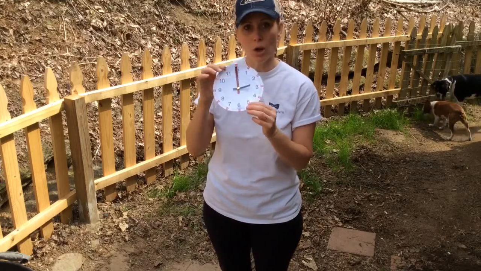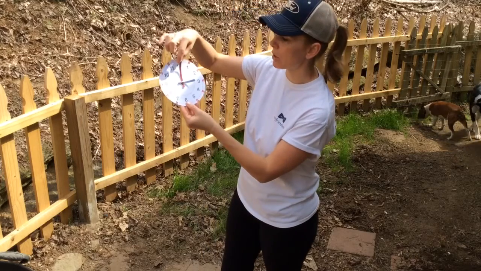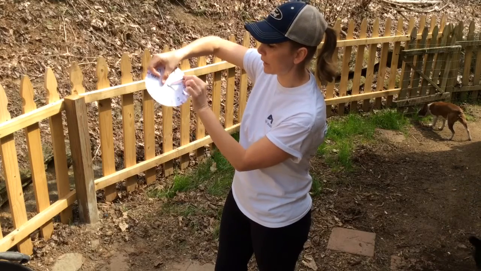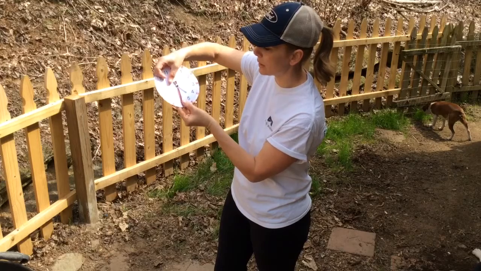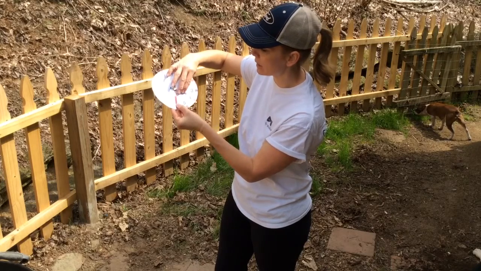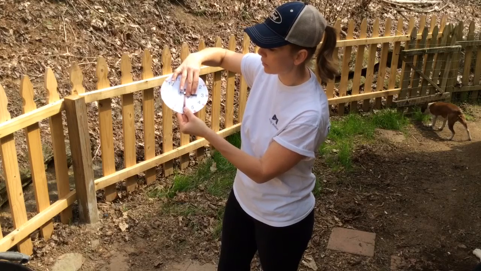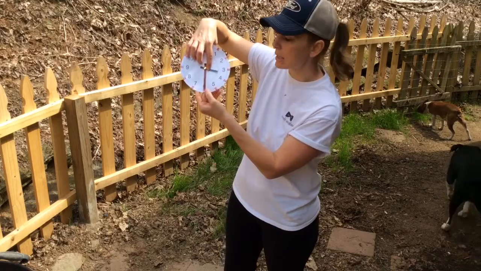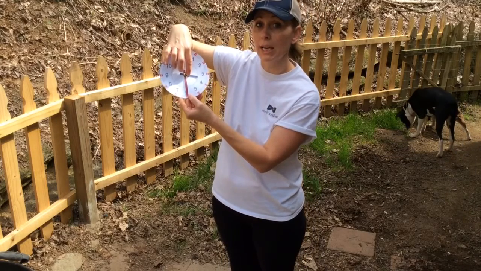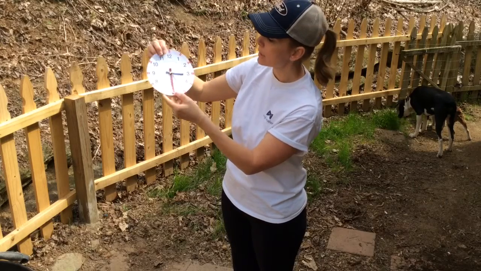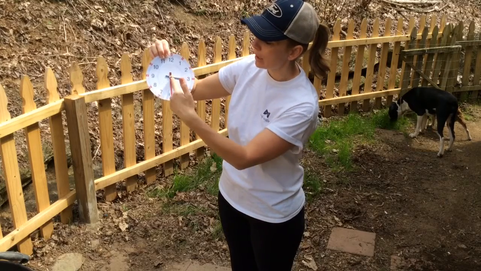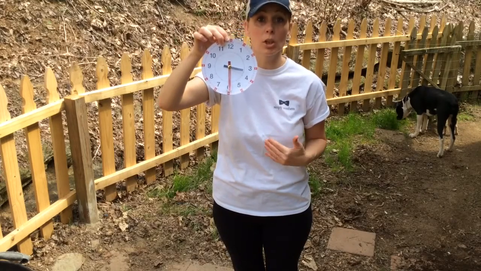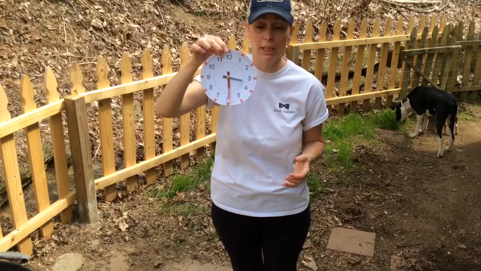So on your clock, what you do is you move your minute hand to the 6. I know it's a little tricky, but we'll get it there. And let's move our hour hand to where it's between the 3 and the 4, just like this. And this is half past 3. That means we're halfway to 4 o'clock. Alright, so my hour hand is between the 3 and the 4. My minute hand is right here on the 6, and this is how we show 3:30, or half past 3.